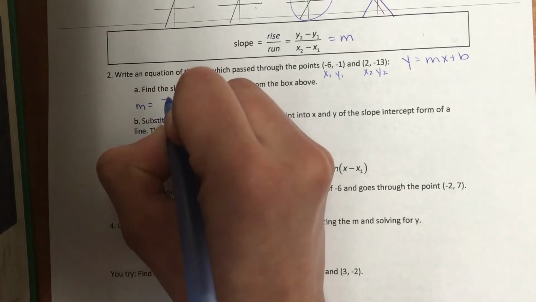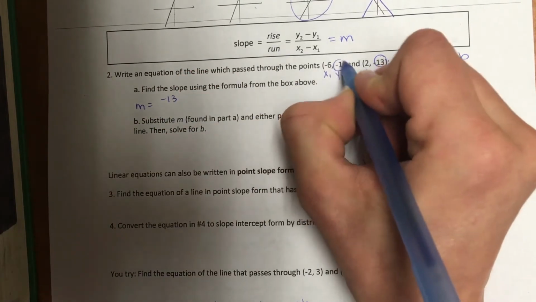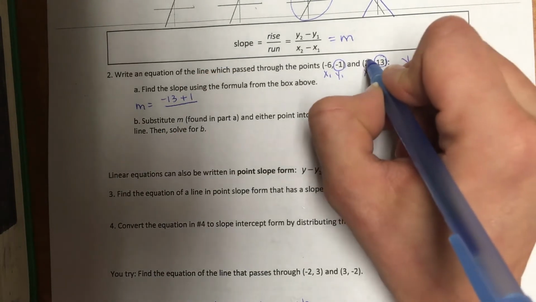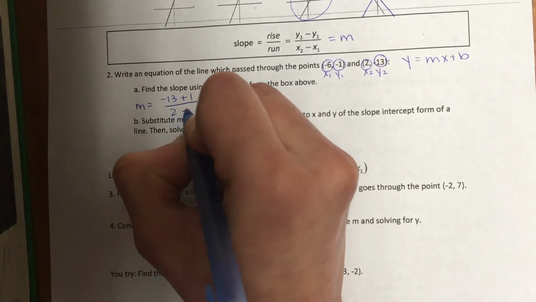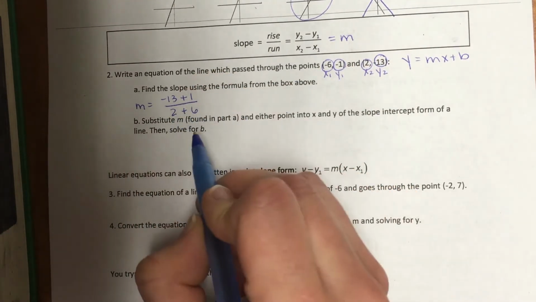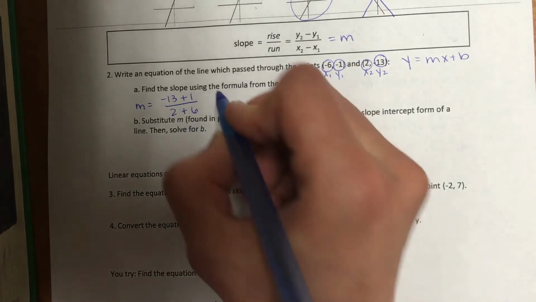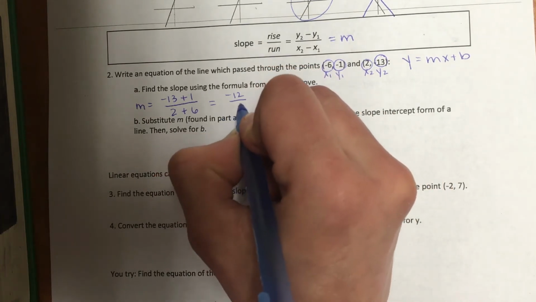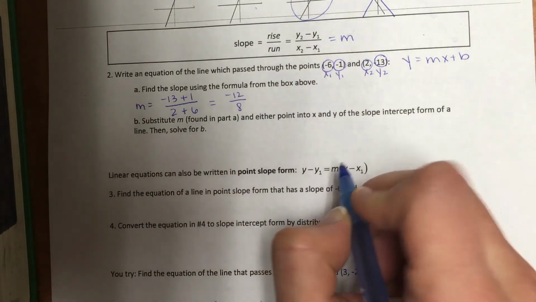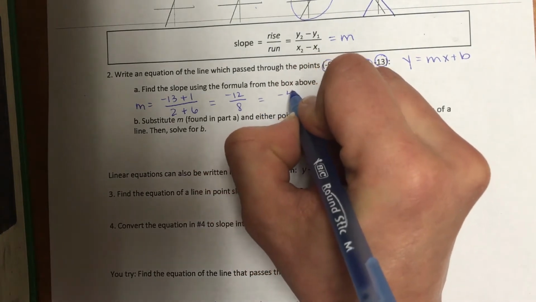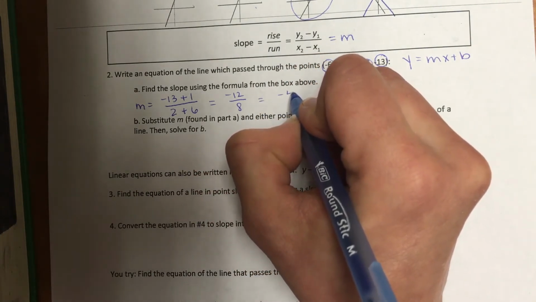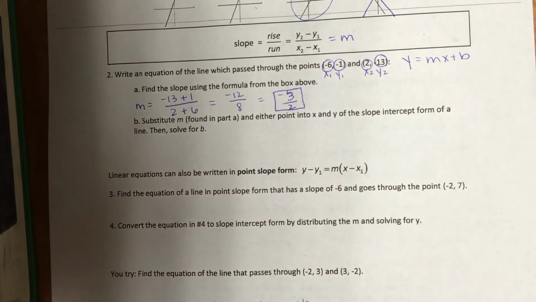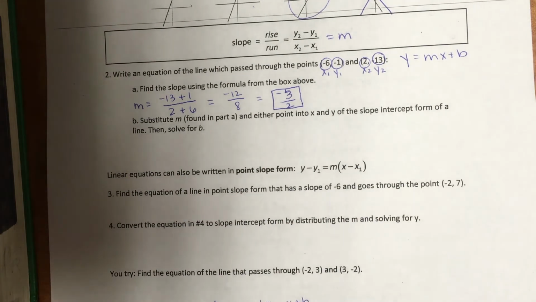M equals -13, y2, minus -1 over 2 minus -6. Minus negative is positive, double negative. Add across the top, -13 plus 1. Add across the bottom, 2 plus 6. And then simplify your fraction over all. I can take a 4 out of both of those numbers here. So that is my slope.